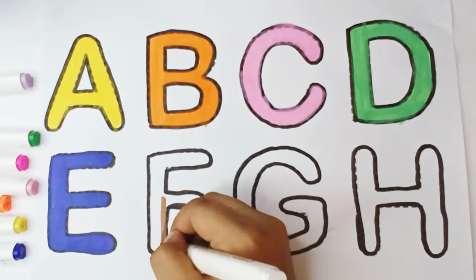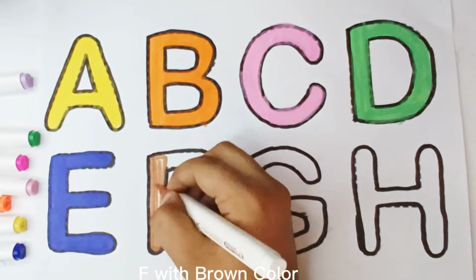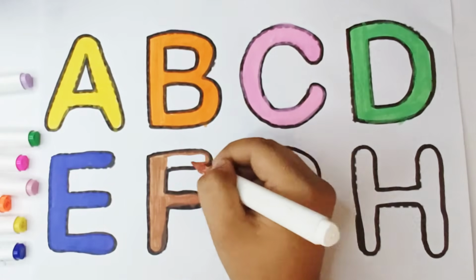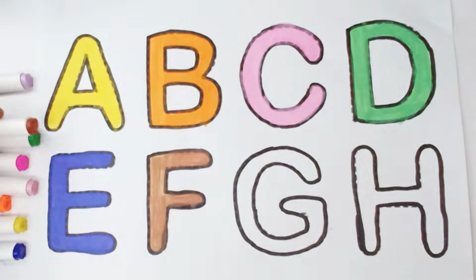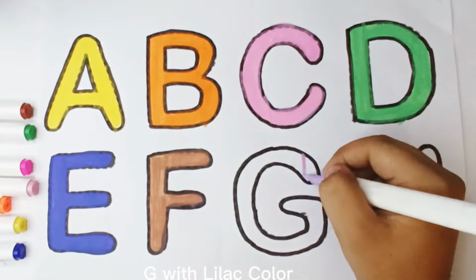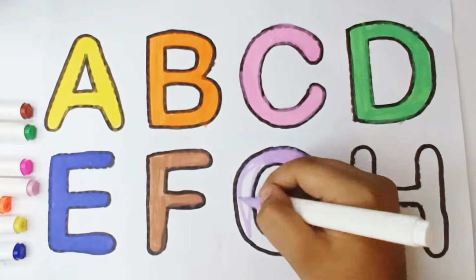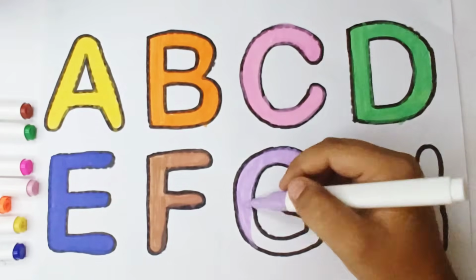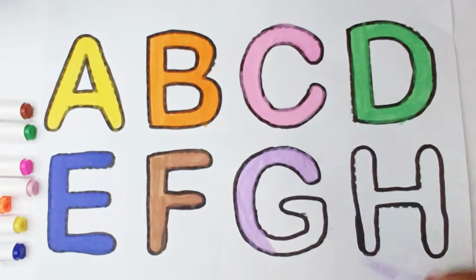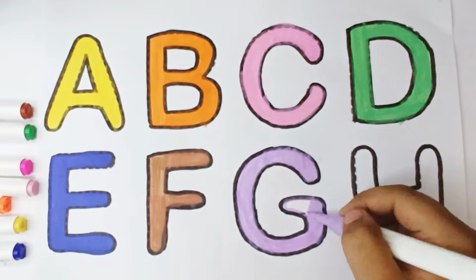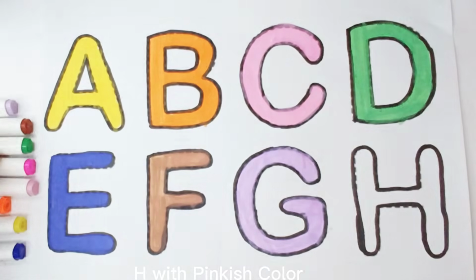F. F with brown color. G with lilac color. H with pinkish color.